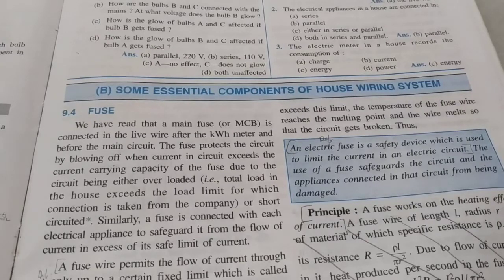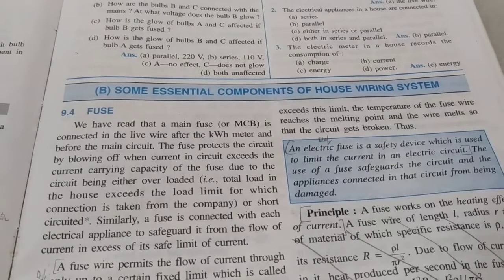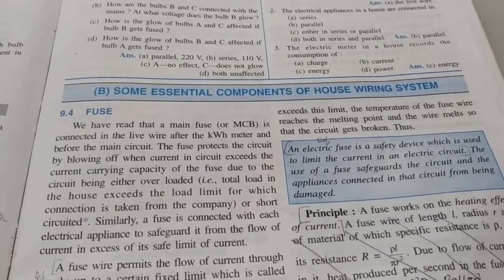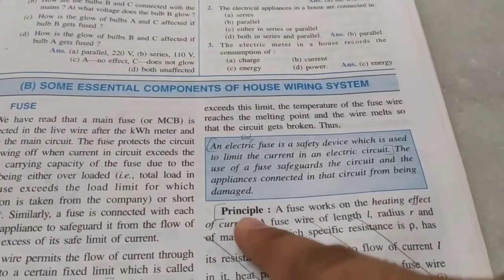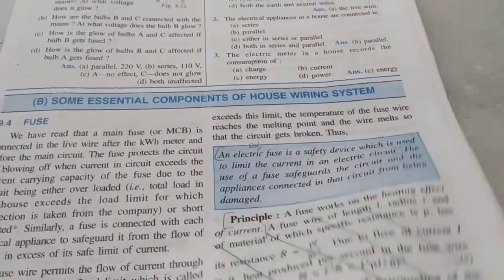If there is some kind of an overload and if current more than the required amount flows through it, then the fuse will blow off. So it's a safety device. It puts a limit on the amount of current allowed in the circuit and prevents the appliances from getting damaged. And it works on the heating effect of current. This is the principle behind the working of a fuse.